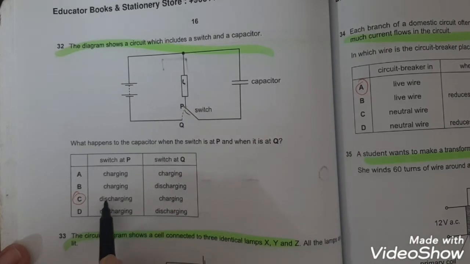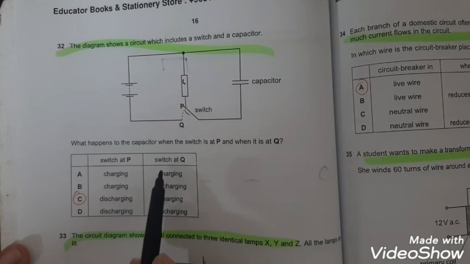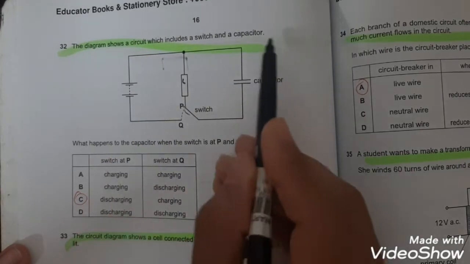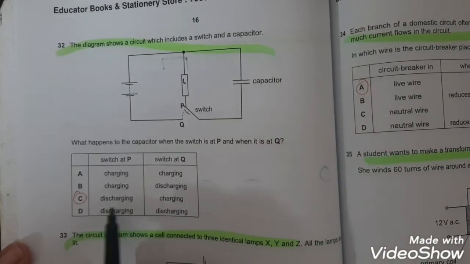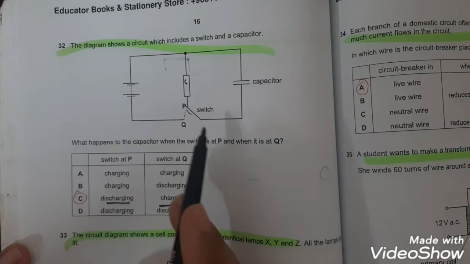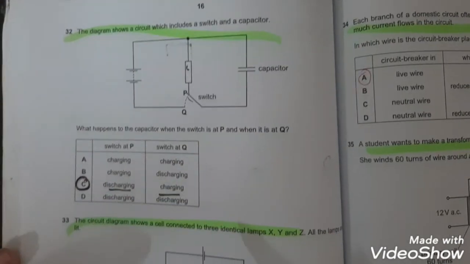So when the switch is at P, it is discharging, whereas at switch Q it completes the whole circuit, so it is passing through the capacitor, so the capacitor will be charging. So at P it is discharging, whereas at Q it is charging. So C will be the correct answer for question 32.